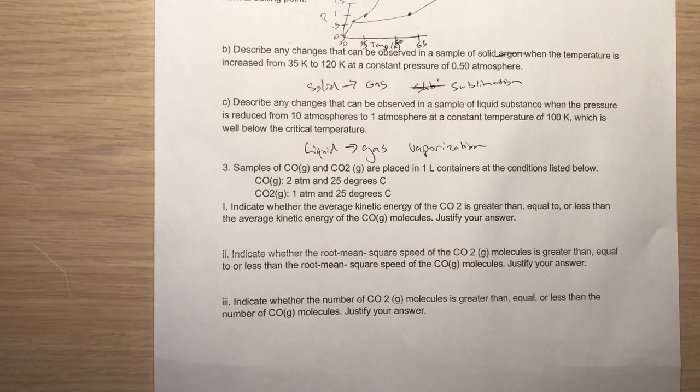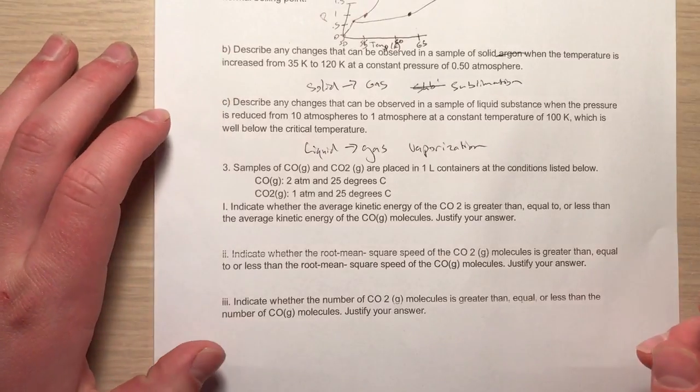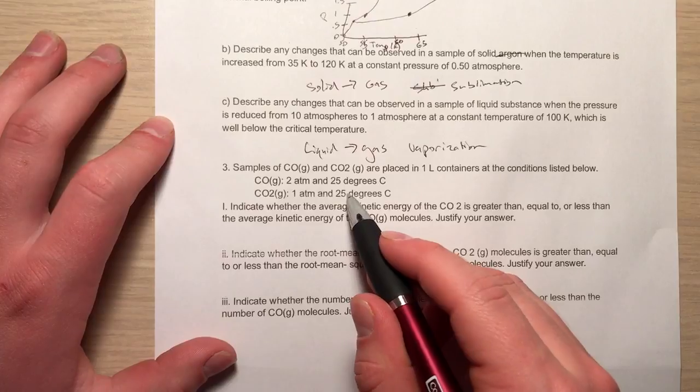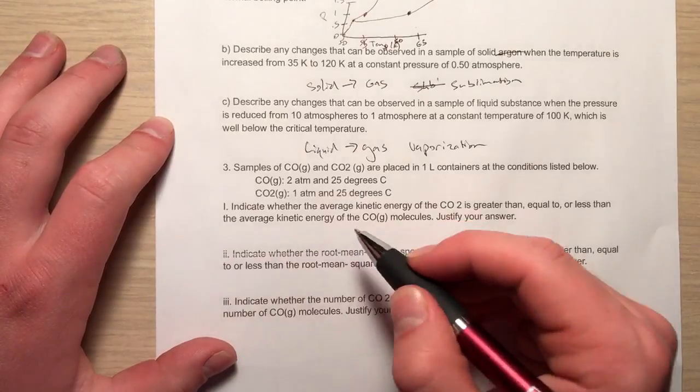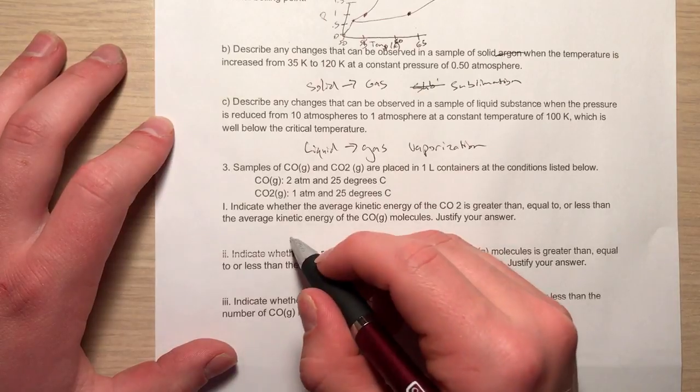Indicate whether the average kinetic energy of CO2 is greater than, equal to, or less than the average kinetic energy of the carbon monoxide molecules. Justify your answer. For this, we need to remember that kinetic energy is only affected by temperature. They're both at the same temperature, so the average kinetic energy is going to be equal to.